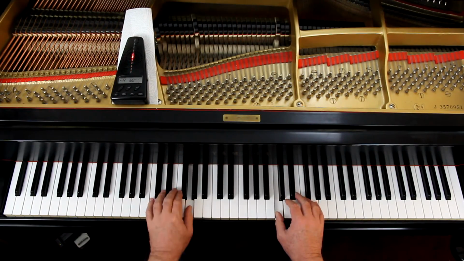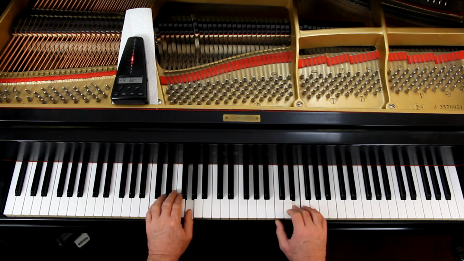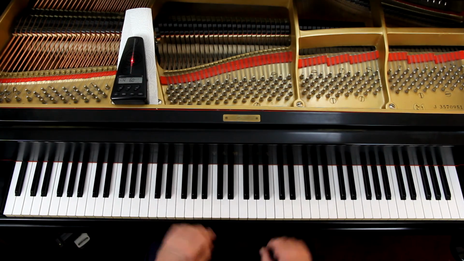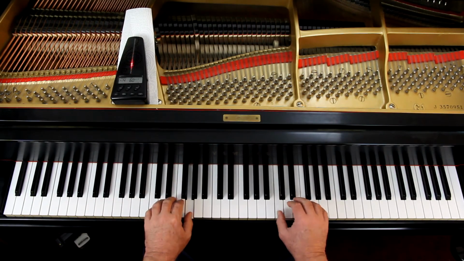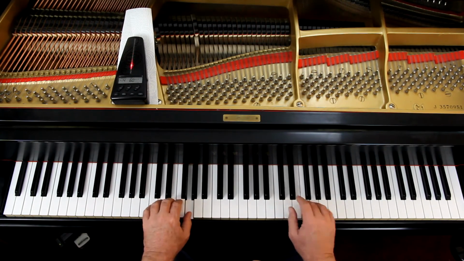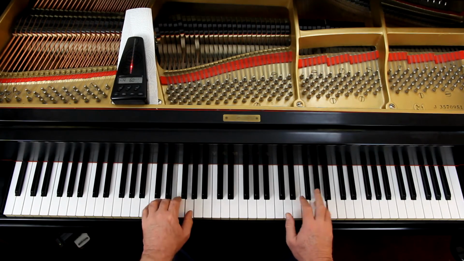I'm going to give us 4 counts. Let's try this together very slowly. Again, bring out the melody, because the tendency would be to play the left hand loud, because it's doing all this. Yuck. So bring out the melody. You can play the left hand real soft. You can experiment and try different loudnesses and see what you think.